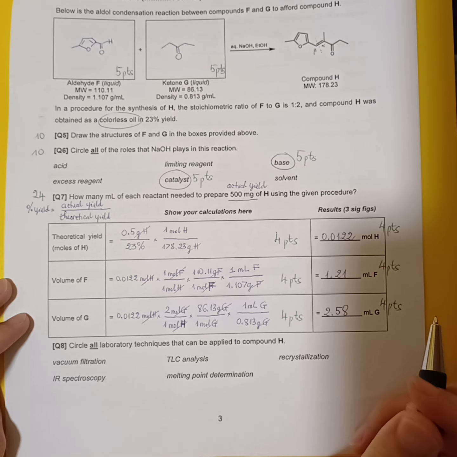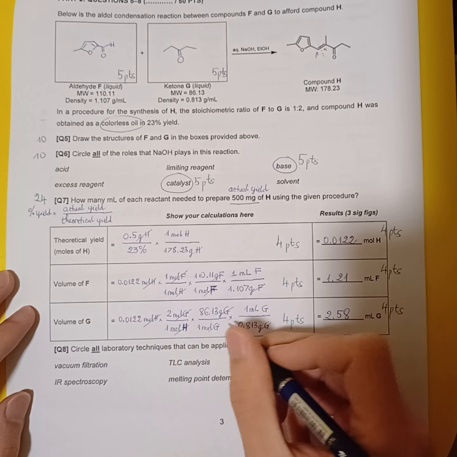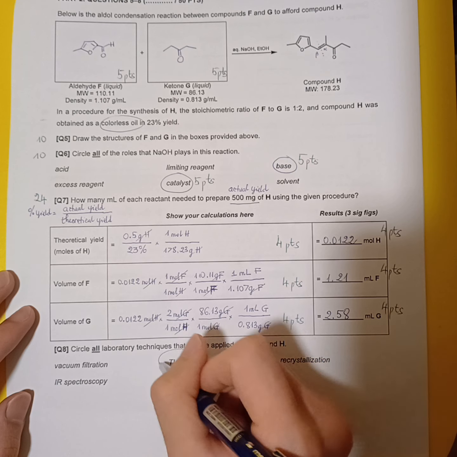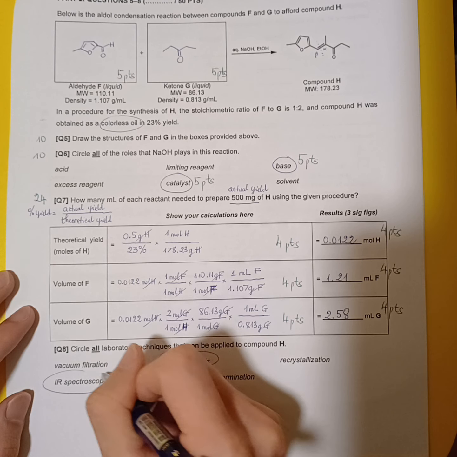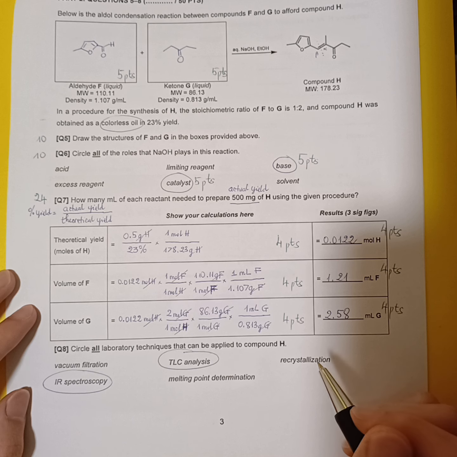Vacuum filtration means that your product should be solid, placed in the filter funnel. The melting point also applies to solid compounds, and recrystallization will help you enhance the purity of the solid product. But because your product H here is a colorless oil, we can only use the TLC analysis and the IR spectroscopy to analyze compound H.